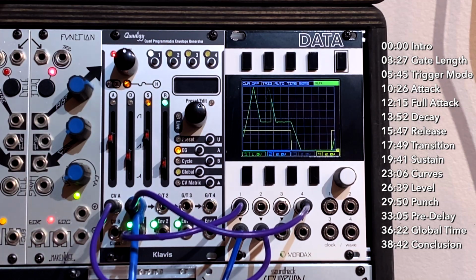So I'm now just going to adjust the gate length briefly. I'm making it longer. This is off screen. I'm just turning a knob on my sequencer. If I keep turning it and making the gate length long enough, then eventually the notes start to run together.